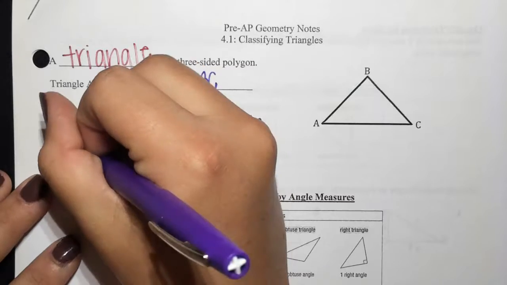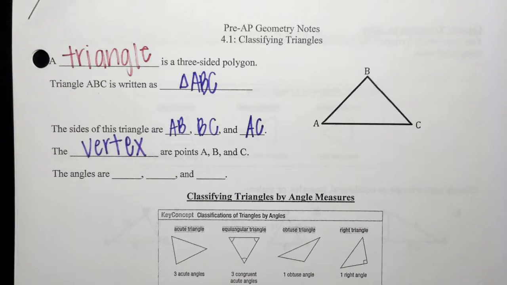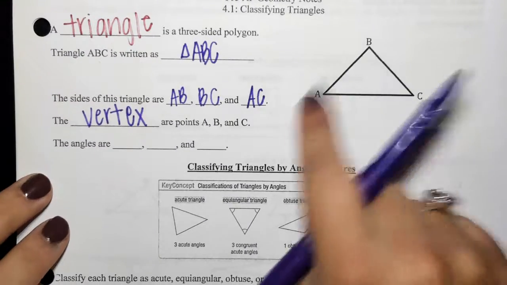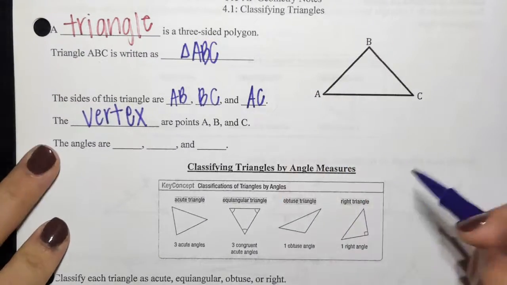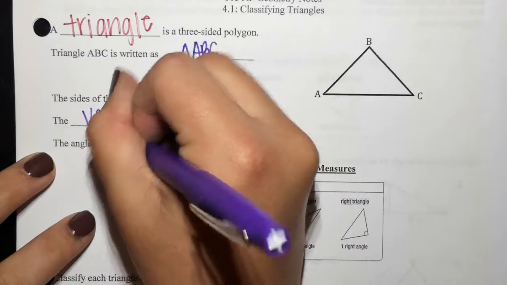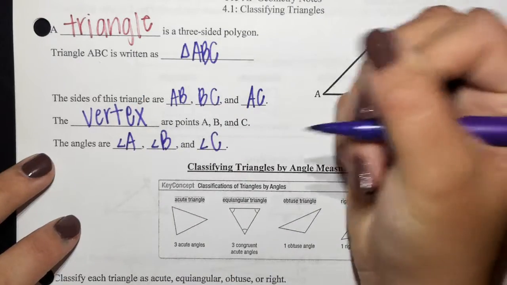Okay, the vertices are points A, B, and C. So we have three sides. We have three vertices, technically is the correct word. And then the angles. So you have angle A, angle B, and angle C.